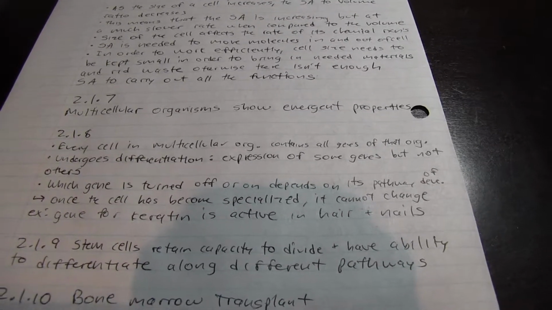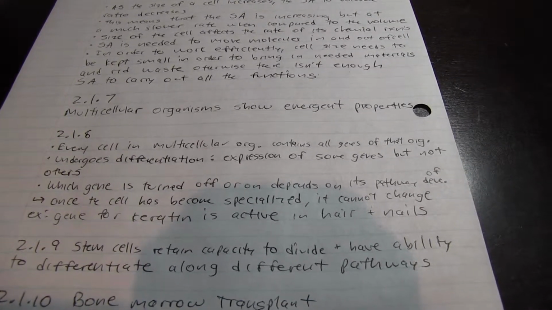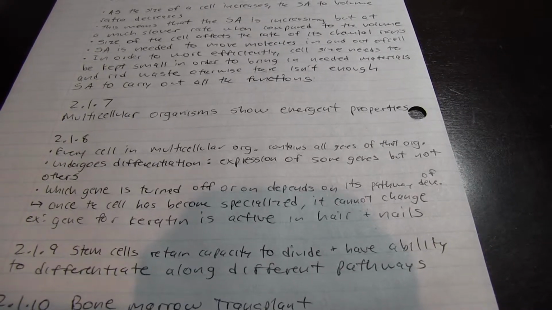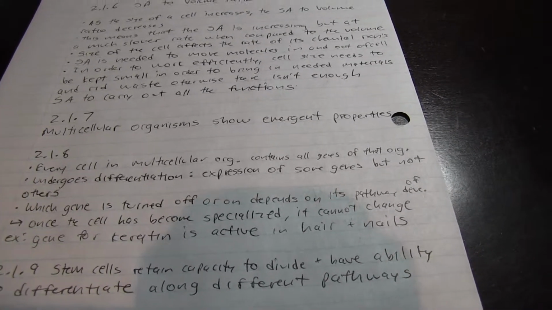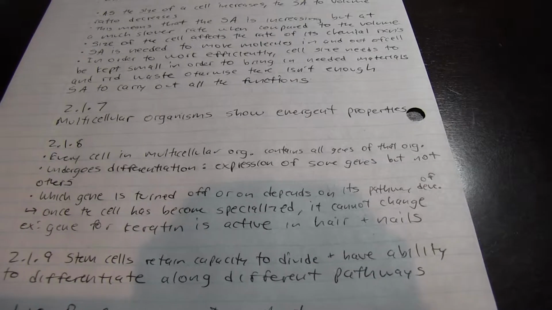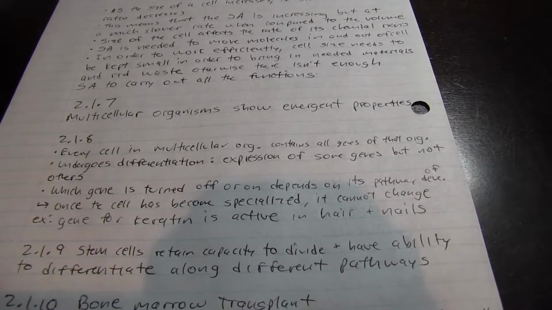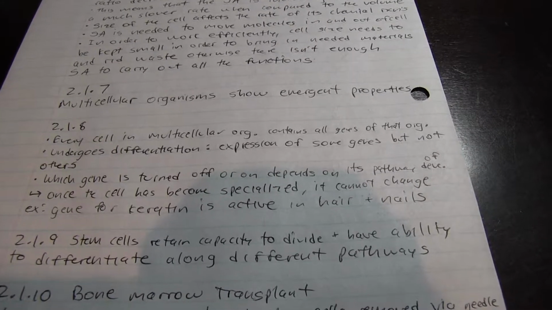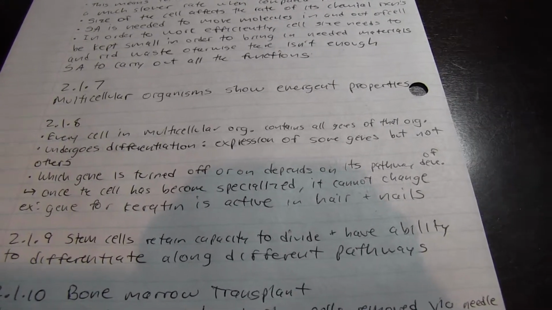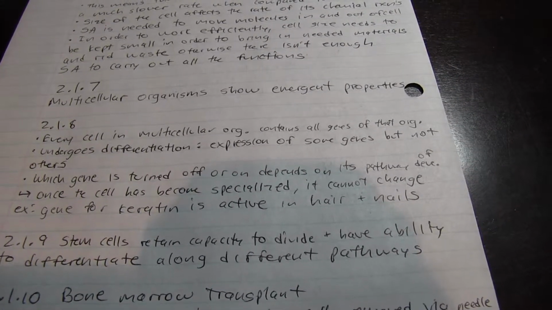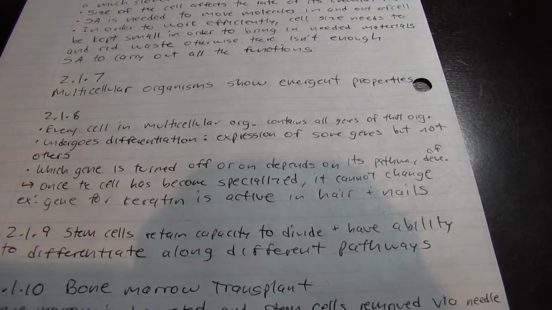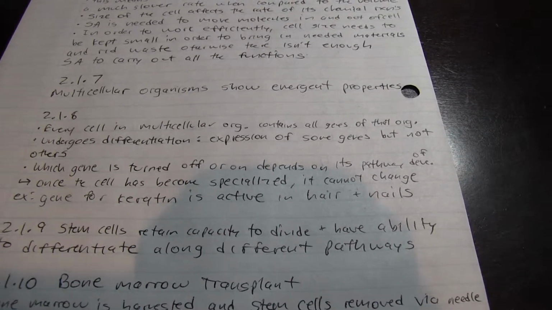So the first thing, you can just start off with a general point. Every cell in a multicellular organism contains all the genes of that organism. So it will always have all the genes. The question is, which genes will be turned on and which genes will be turned off? And that's what happens when a cell undergoes differentiation. Some genes, depending on where it is and what pathway it takes, will be expressed, and others won't be. So that depends on the pathway of development.